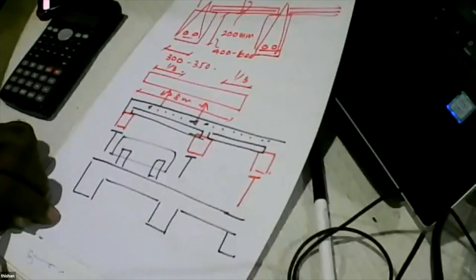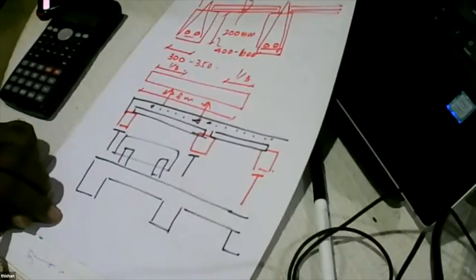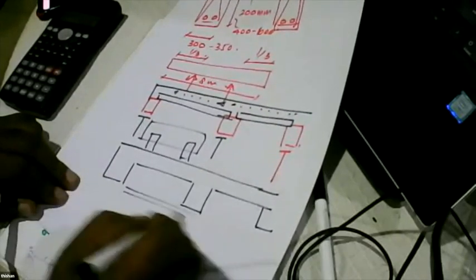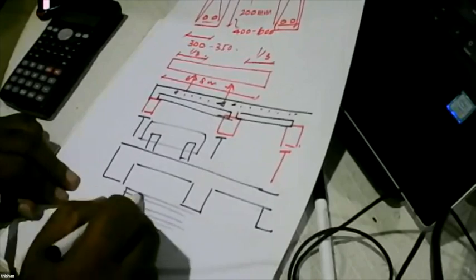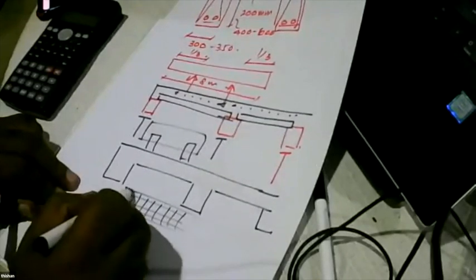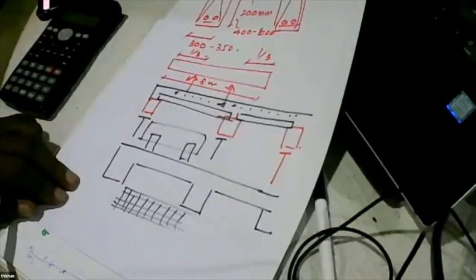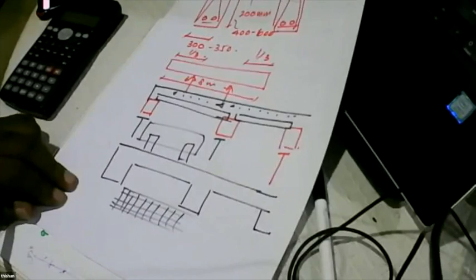To analyze this for the weight of the vehicles, we use various theories. One of the options available is to go for SAP 2000 analysis, by creating a grid of beams like this and applying the loads appropriately as given in whatever code you have selected, and then finding the bending moment.